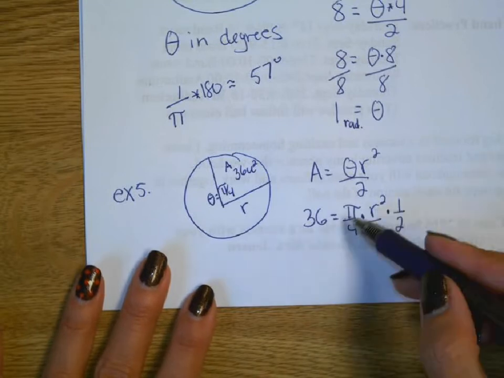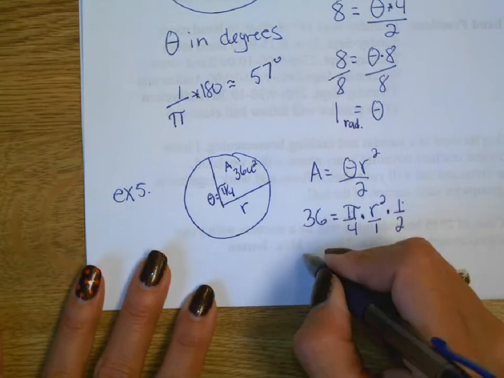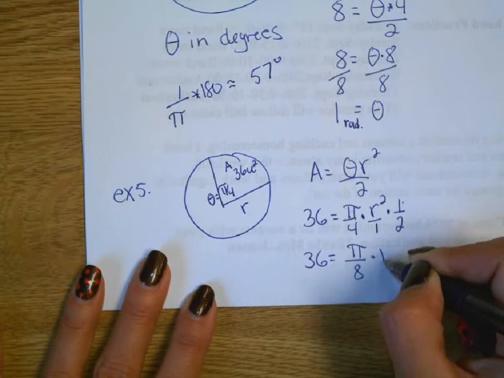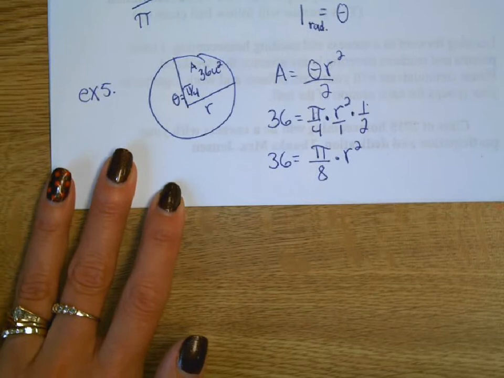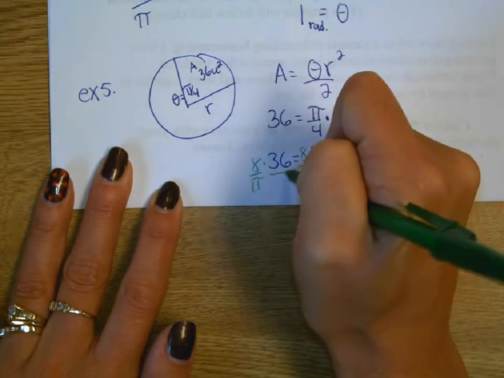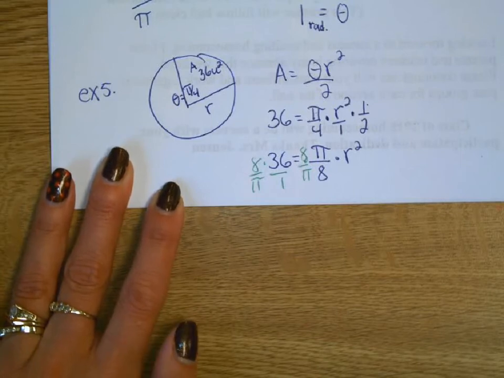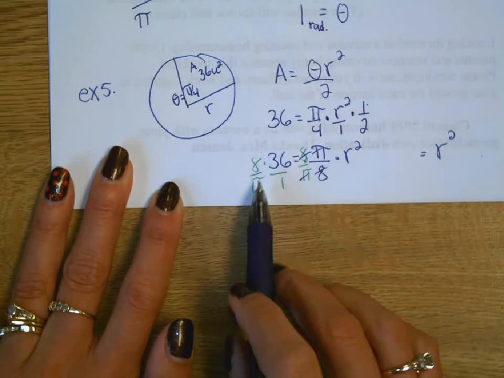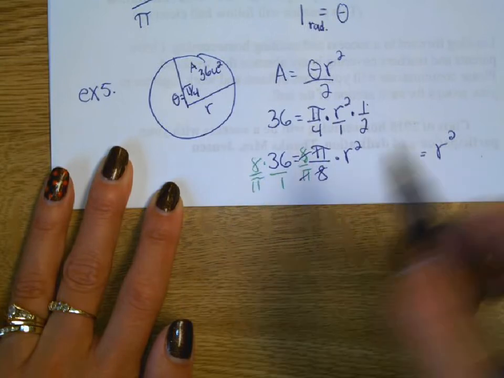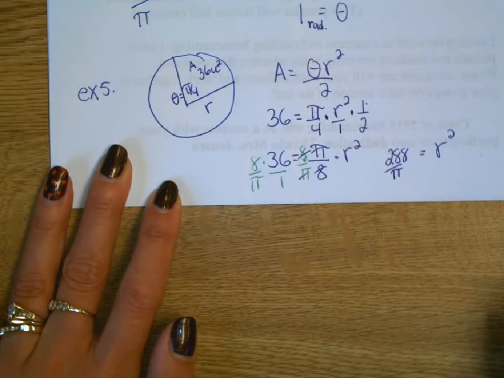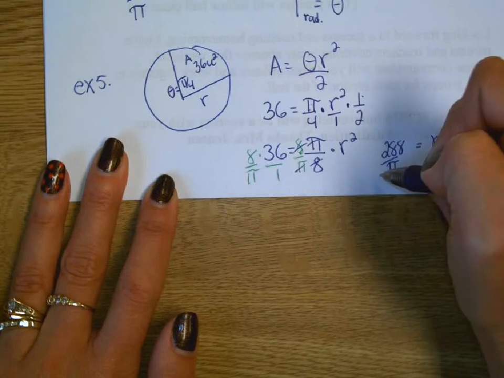Okay, you got a couple options here. I like to combine my constants first. So I'm multiplying pi times 1. So I'm going to keep the 36 there. So I get pi over, my denominators all multiplied together give me 8 times r squared. How do I get rid of that pi over 8? I like to multiply by the reciprocal. And the reciprocal would be 8 over pi. So I'm going to multiply this by 8 over pi. So I'll stick a 1 under the 36. Gone, gone. I've got r squared. I'm going to have 8 times 36 over pi. 288 over pi. And you can divide that out if you want. But then how do I get r? Square root and we'll have your answer.